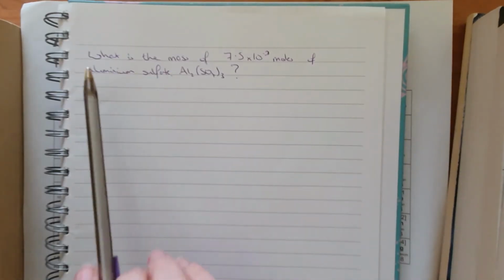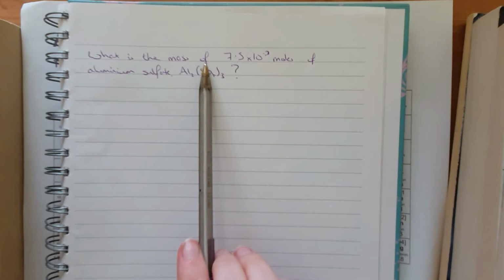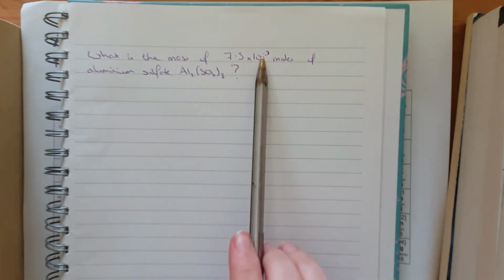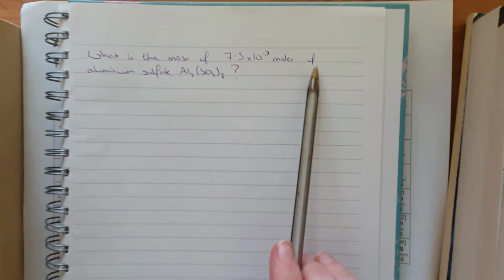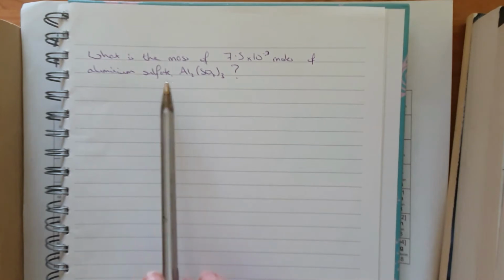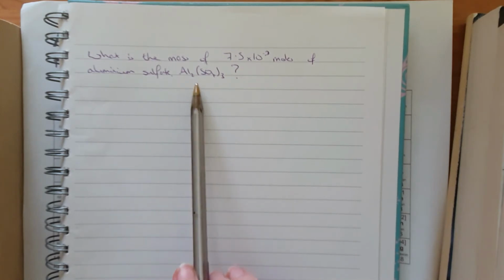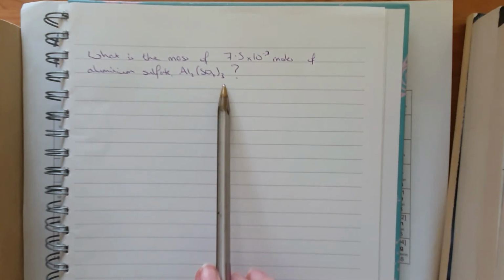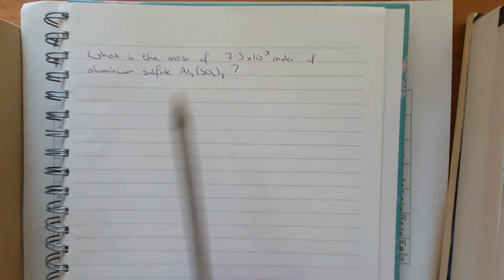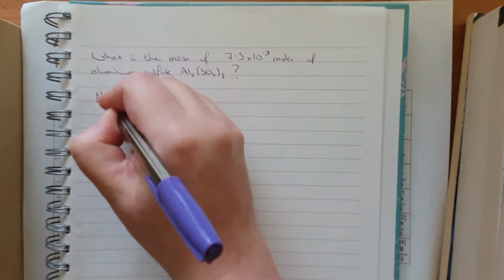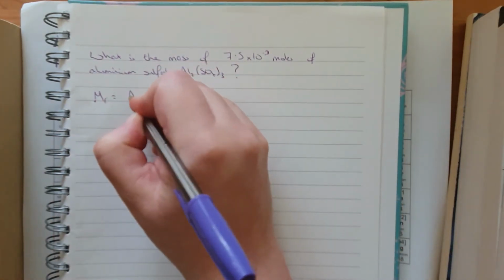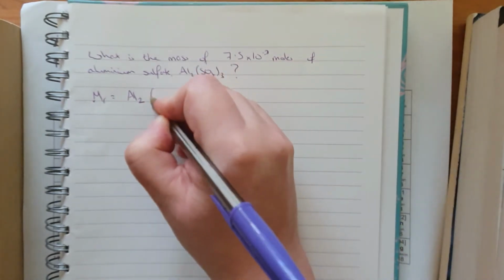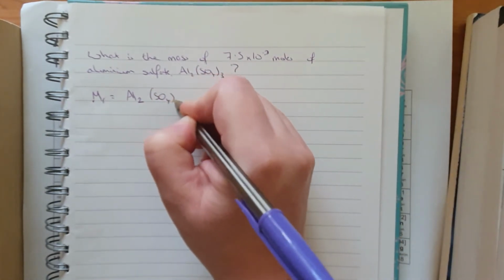Okay, this time the question's slightly different. What is the mass of 7.5 times 10 to the power of minus 3 moles of aluminium sulfate? And aluminium sulfate is Al2(SO4)3. Okay, now we know we're going to need to work out our MR. So let's work out the MR first. MR of Al2(SO4)3.